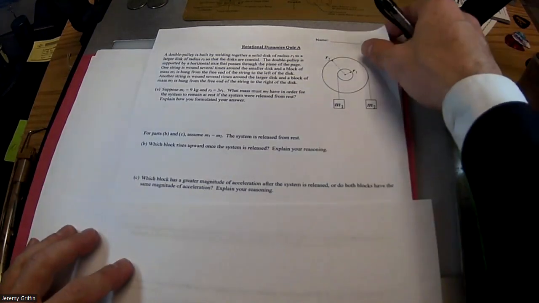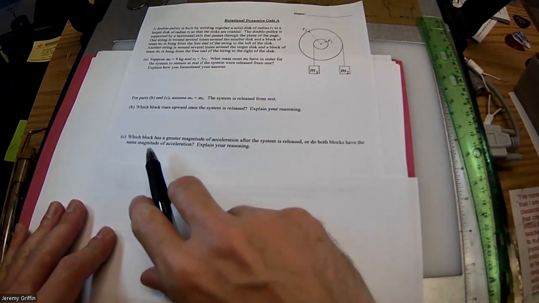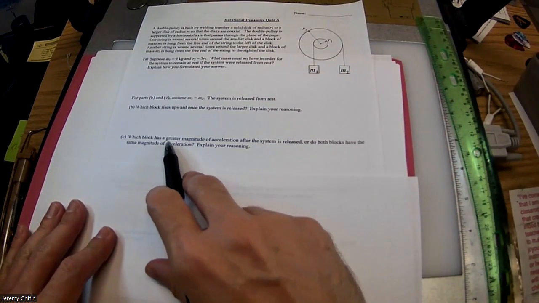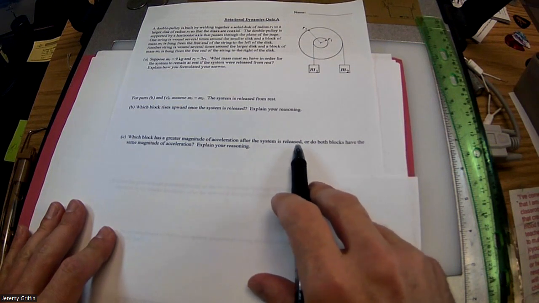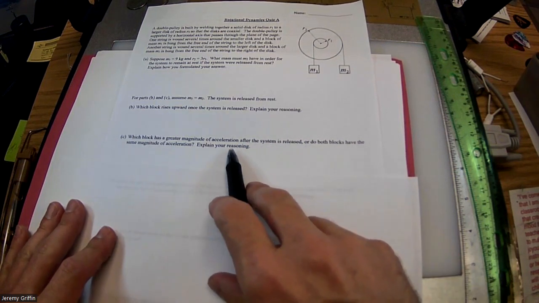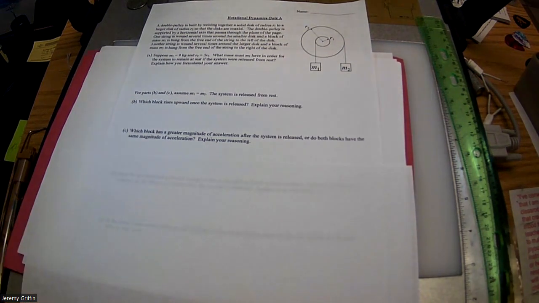Right, part C. Okay, now remember we're still under the assumption that they're the same mass blocks. Which block has a greater magnitude of acceleration after the system is released? Or do both blocks have the same magnitude of acceleration? Explain your reasoning. Ooh, kinematic type question.